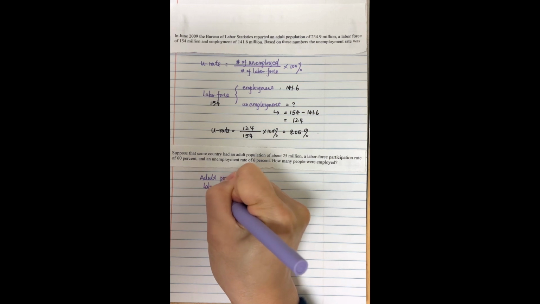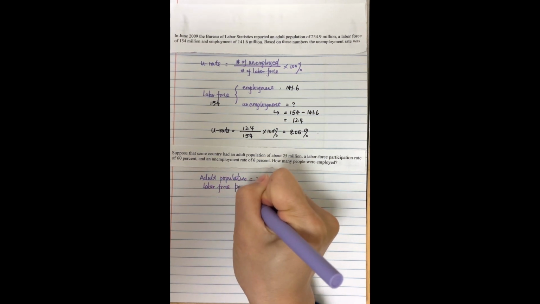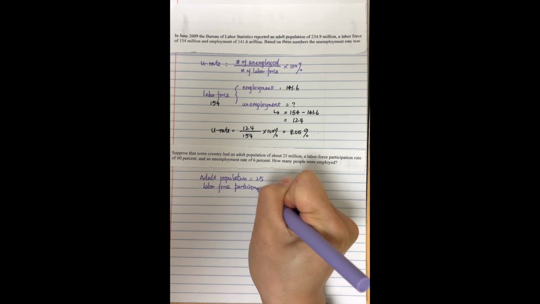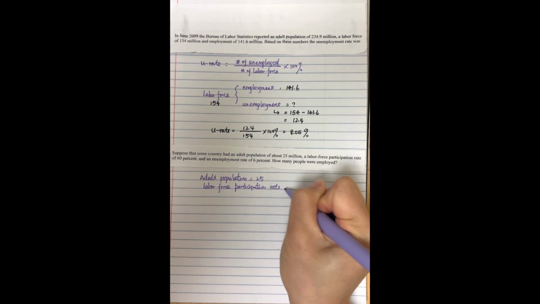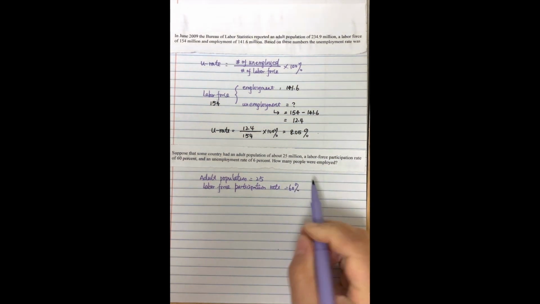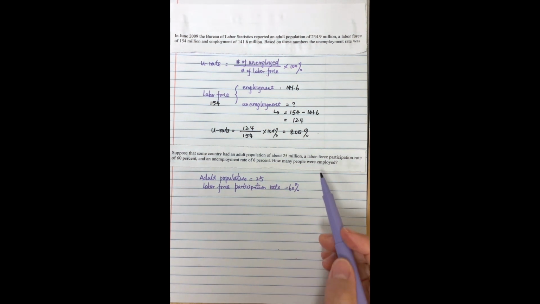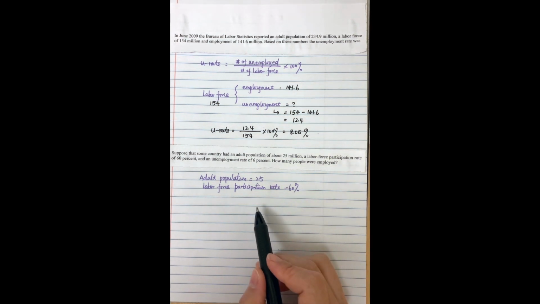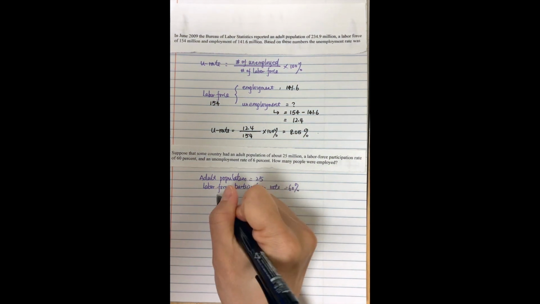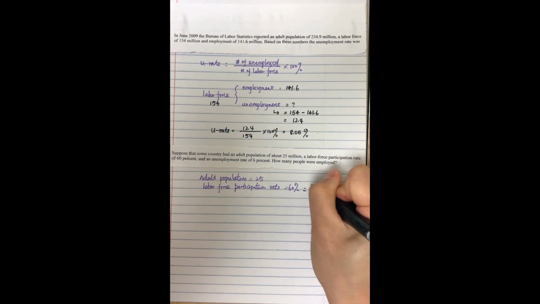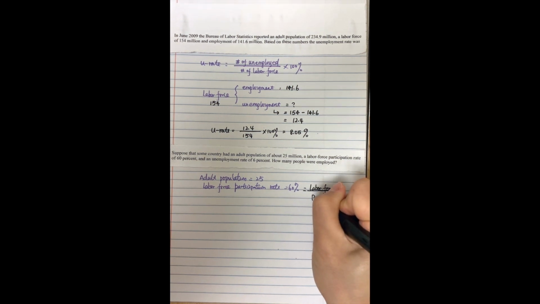We'll also have the labor force participation rate equal to 60%. So based on this, can you compute the labor force? If you still remember, we talked about the formula for the labor force participation rate: it equals the labor force divided by the adult population, and then times 100%.